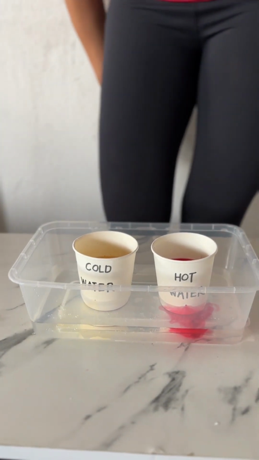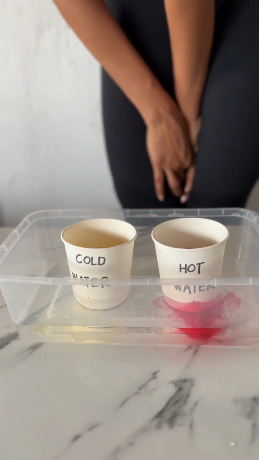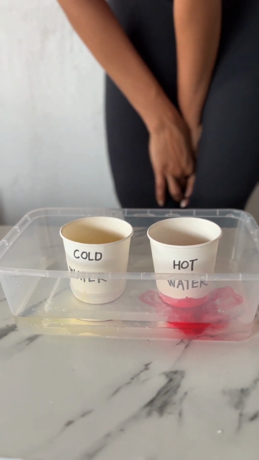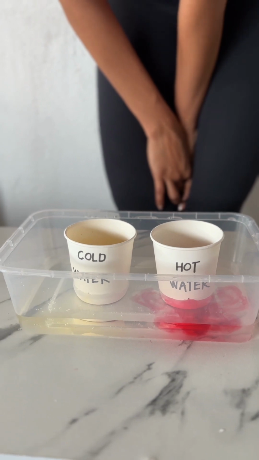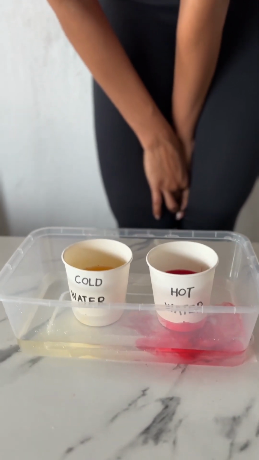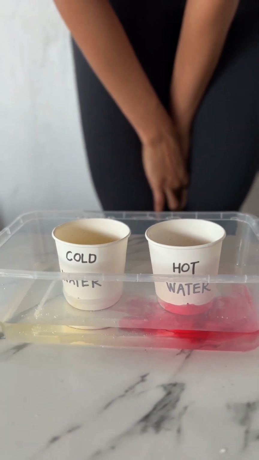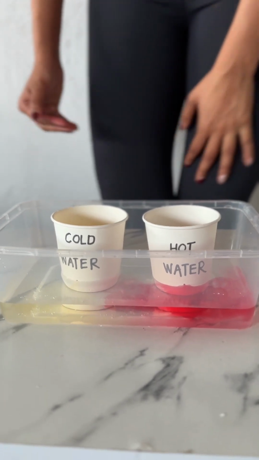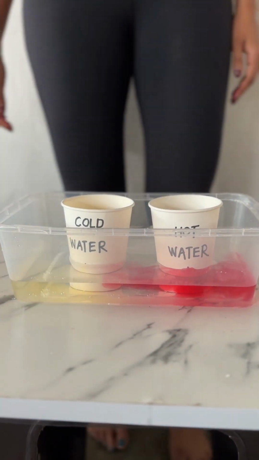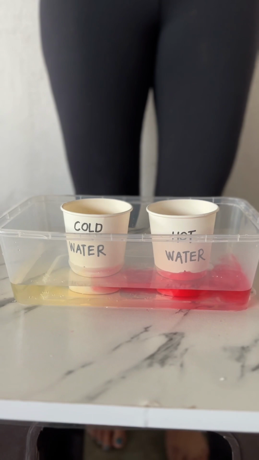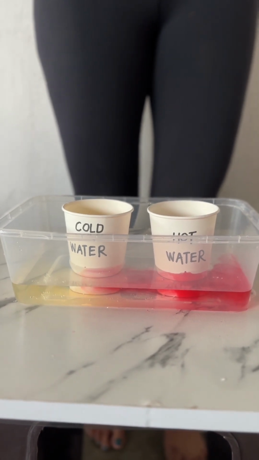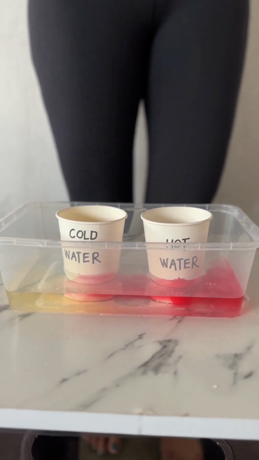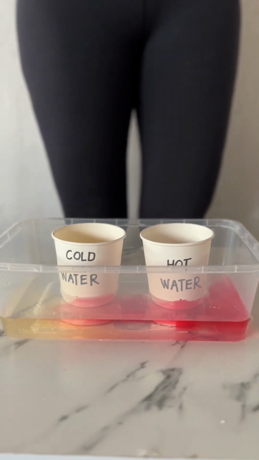Now, if you observe closely, the hot water rushes to fill the water at the surface level and the yellow cold water sinks to the bottom. This clearly explains that hot water is less dense than cold water. Therefore, it rises, and cold water, which is denser, sinks to the bottom of the container.